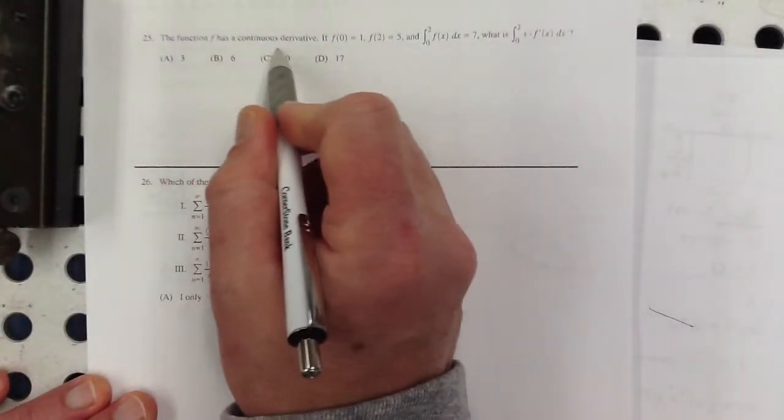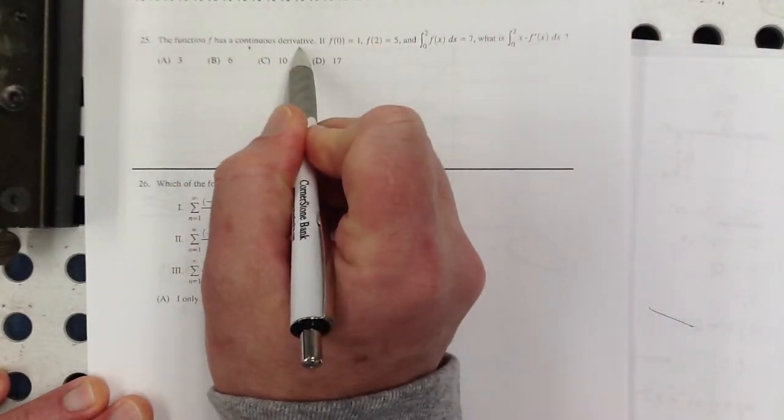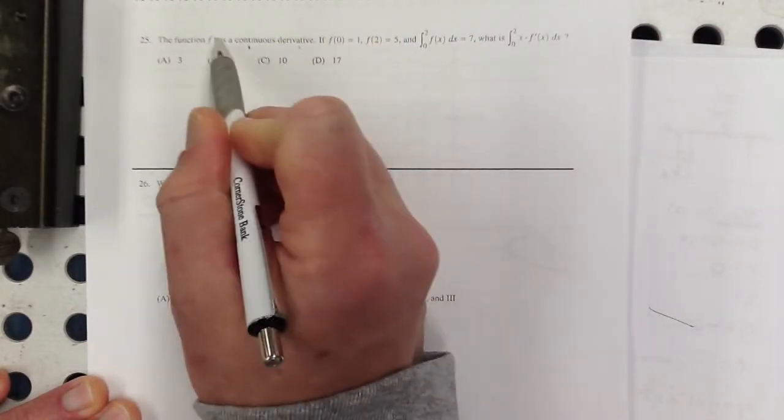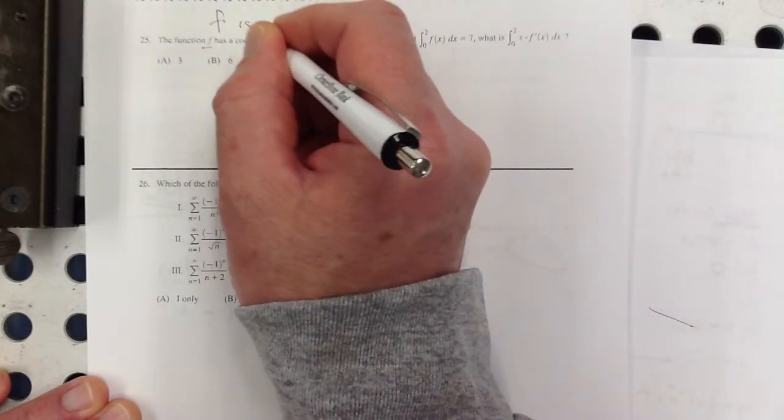Function f has a continuous derivative. Okay, if it has a continuous derivative, that means that f is differentiable. I don't know if that's going to be important.